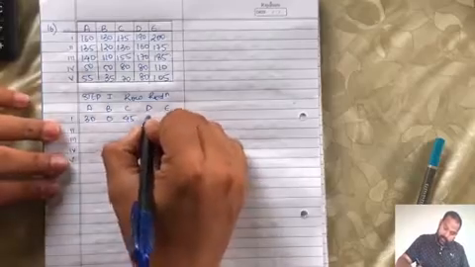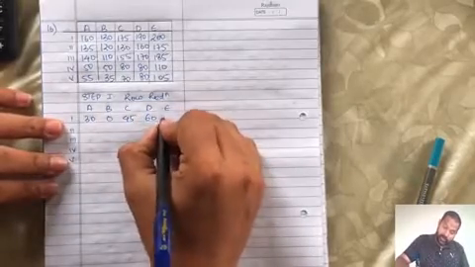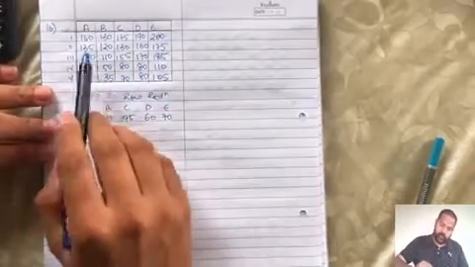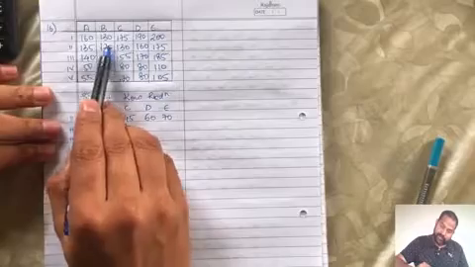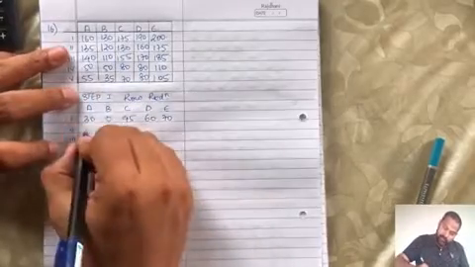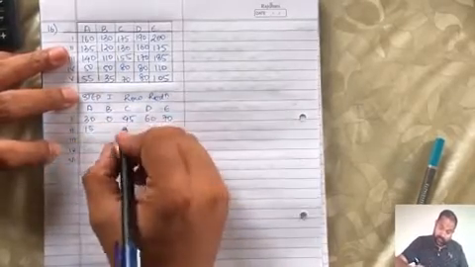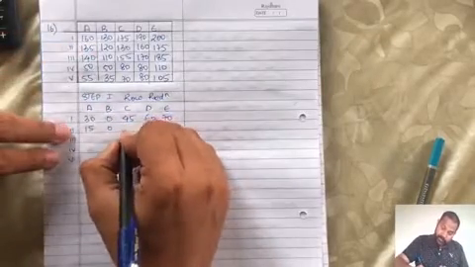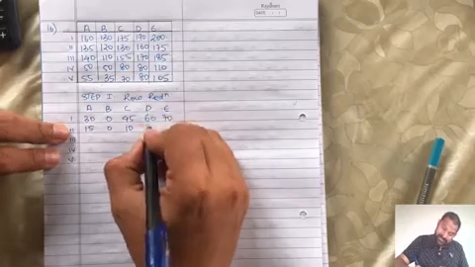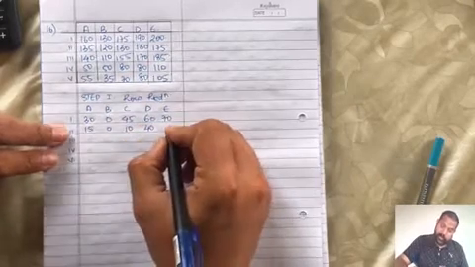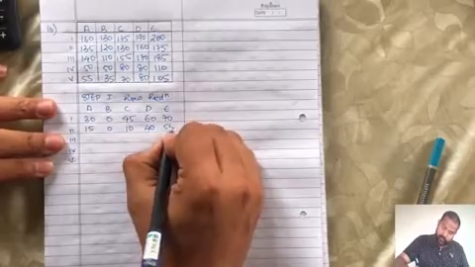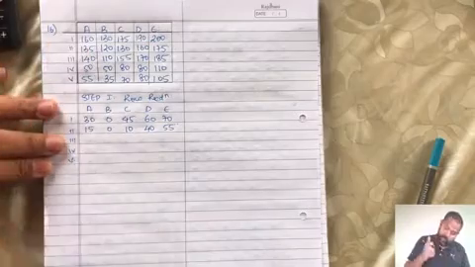190 minus 130 should be 60, and 200 minus 130 should be 70. Let's go to the next row. The least here I think is 120. 135 minus 120 is 15. 120 minus 120 is 0. 130 minus 120 is 10. 160 minus 120 is 40. 175 minus 120 is 55. 175 minus 120 is 55.